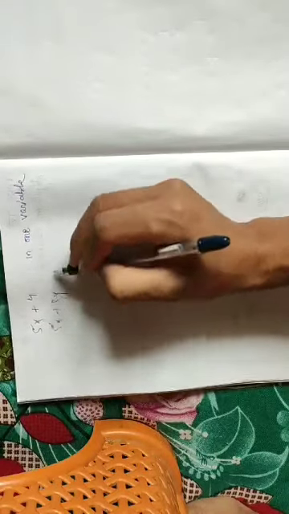So why is it a polynomial? Because the variable is x and the power is 1, so it is an integral power, so no problem. This is a polynomial in one variable. What do you mean by this? How many variables are there? Only one variable, that is x. If I write 5x plus 3y, this will be a polynomial in two variables.